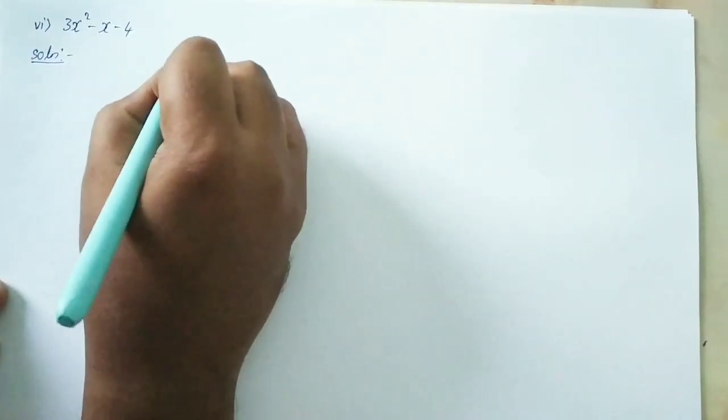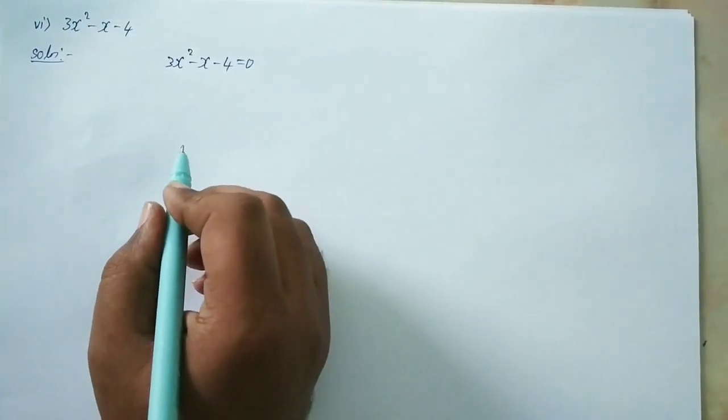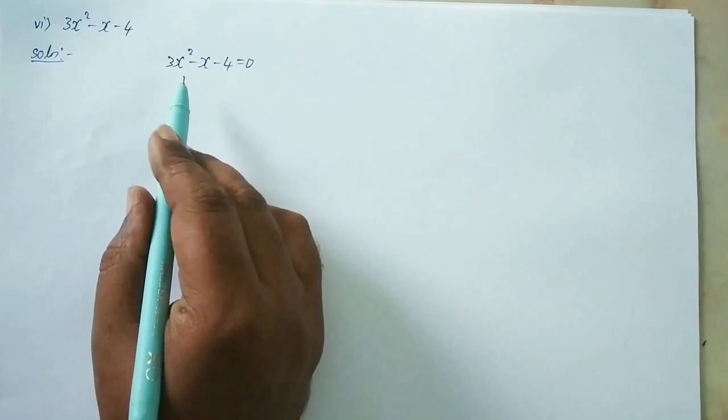So next sub question is 3x square minus x minus 4. So 3x square minus x minus 4 is equal to 0. We have to find the zeros for this polynomial by the splitting the middle term method.